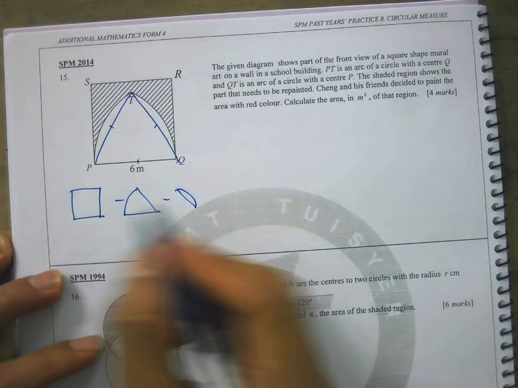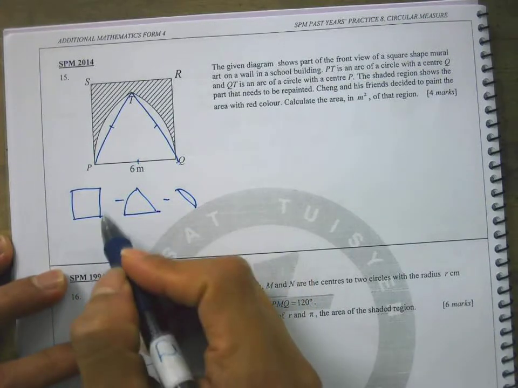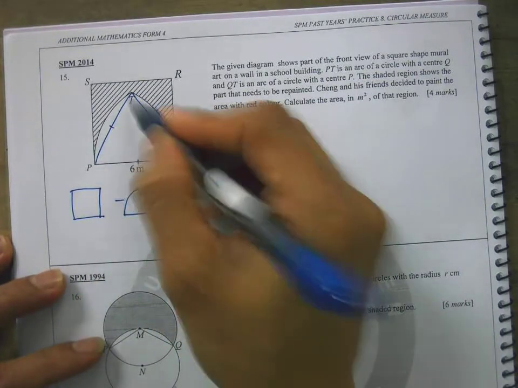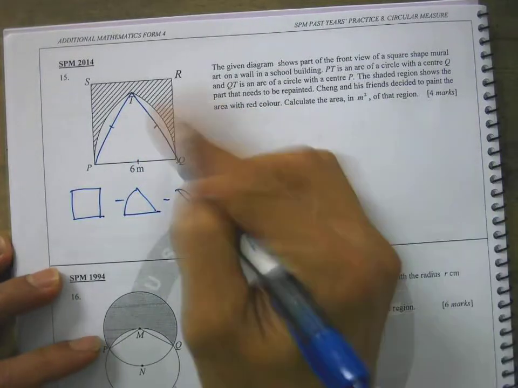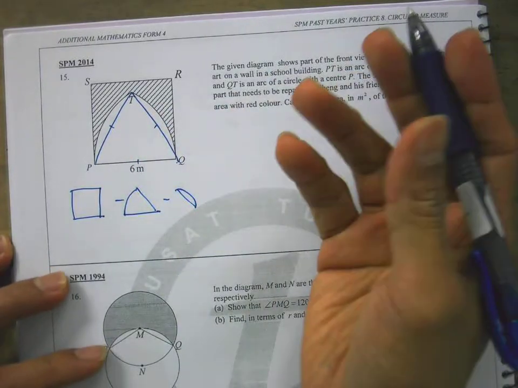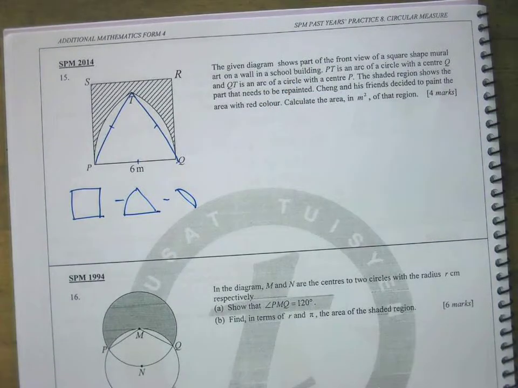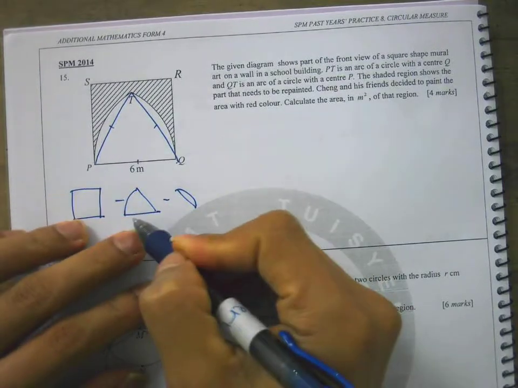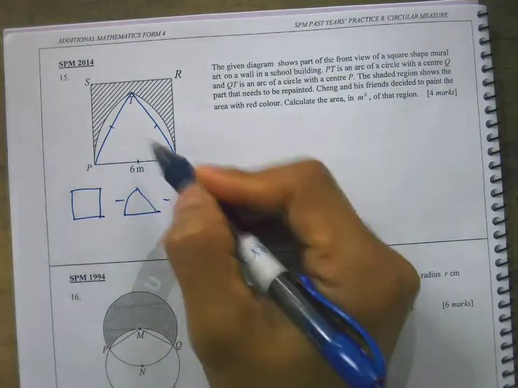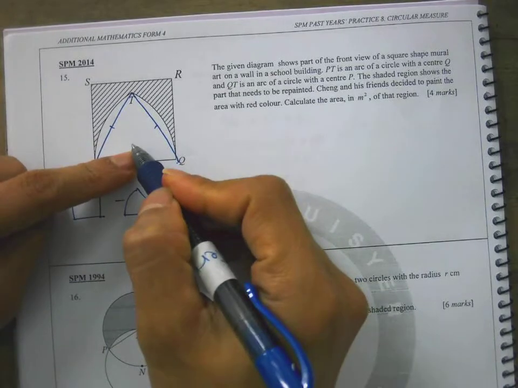Some people say, "Oh, Terry, I take the square, then I minus this segment, then I minus this segment, then I plus back the triangle." A bit hard. That means they take two sectors, then you add the triangle, because when you cut one sector off, then you cut another sector off, you're actually cutting twice. So you're going to add in the triangle. So I don't do that.